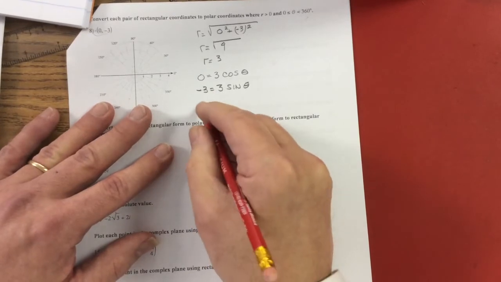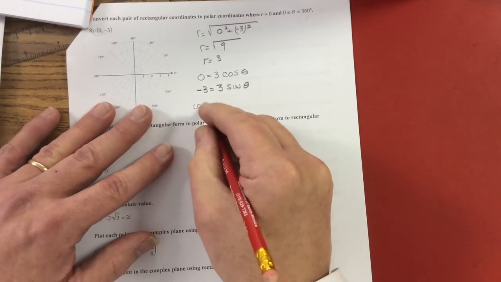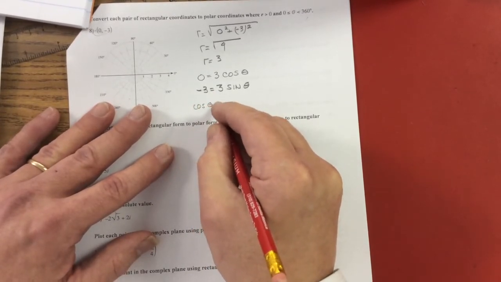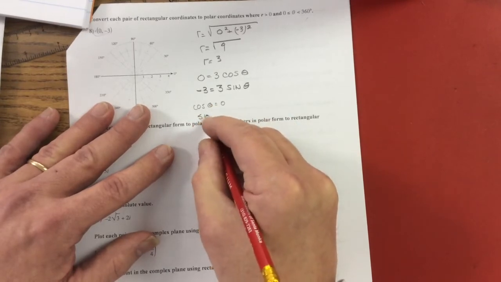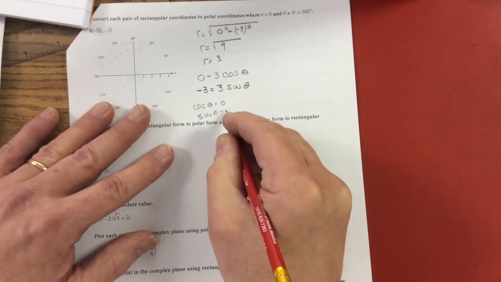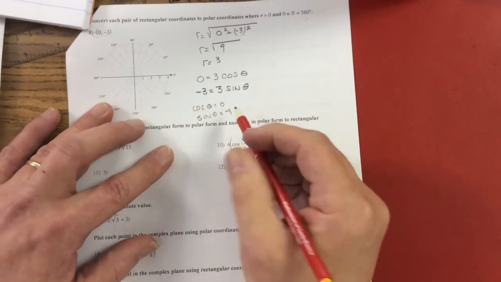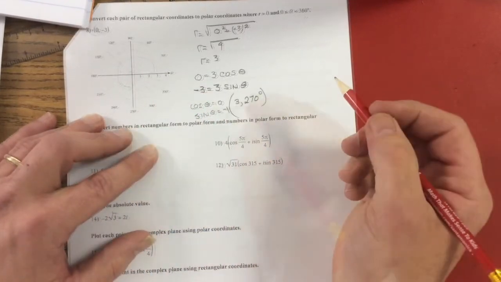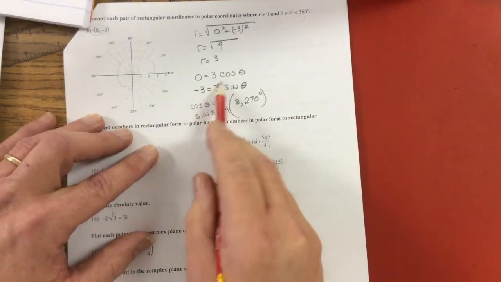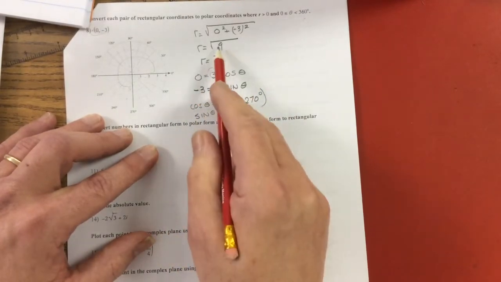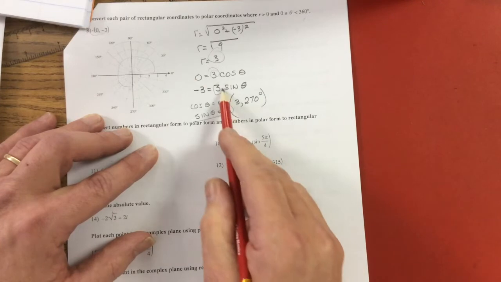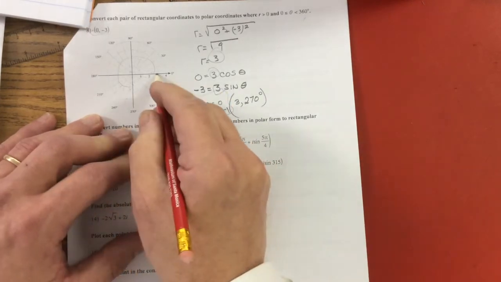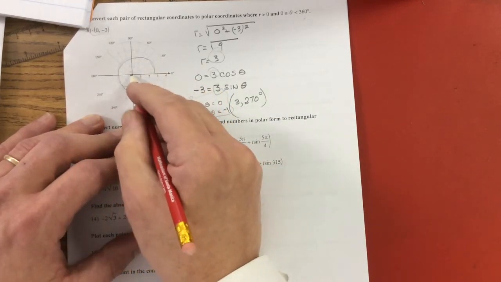So we're looking for an angle that has a cosine of 0 and a sine of -1, and that's going to be 270 degrees. Right. We've got our r, we've got our angle, so it's all the way around.